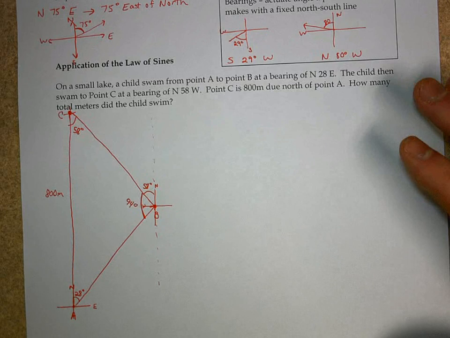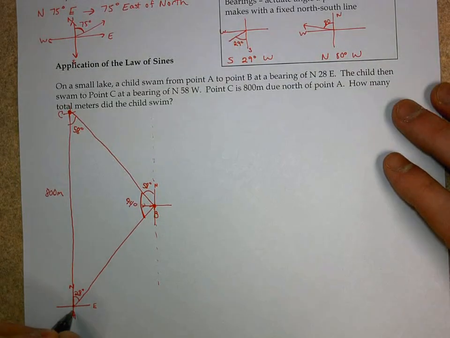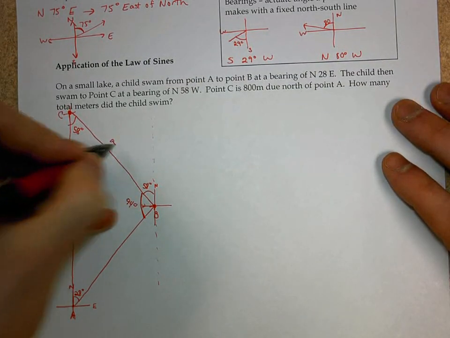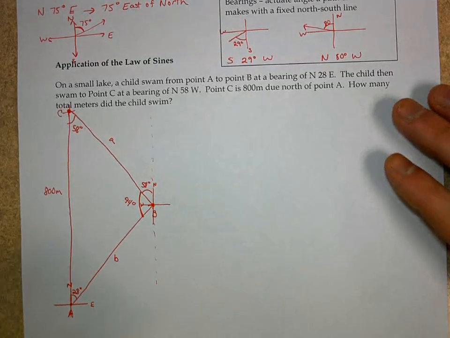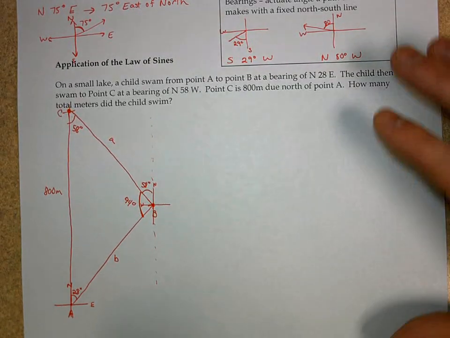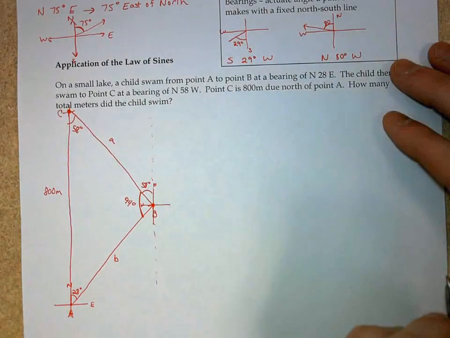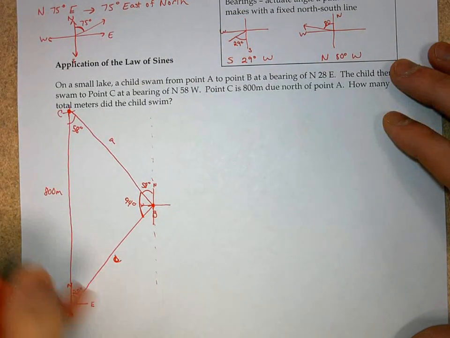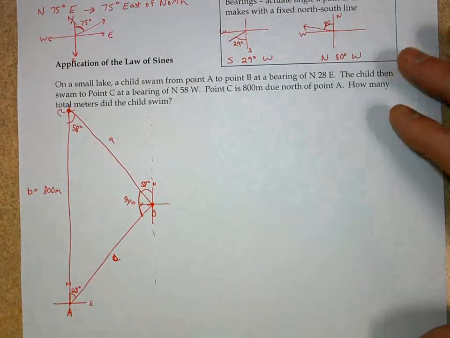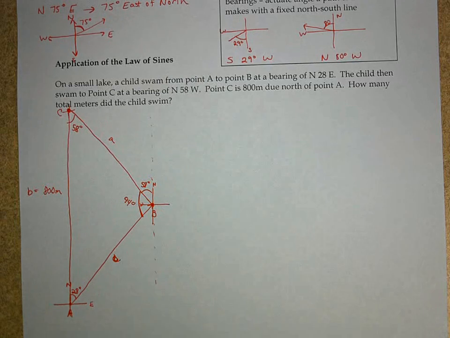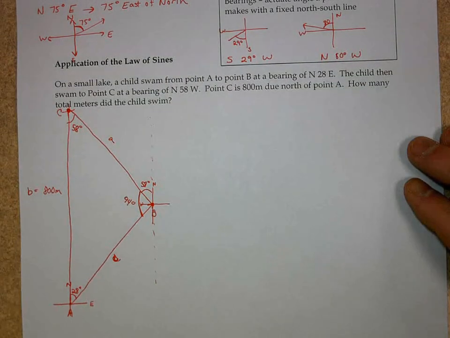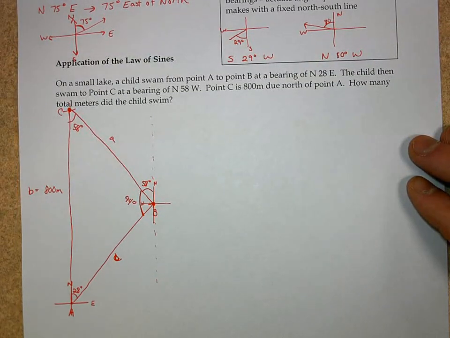So let's start. We know this is point A here, which would be angle A. So this would be side A, this would be side B. So actually this would be side C because B here is across from our angle B, which is 94 degrees.